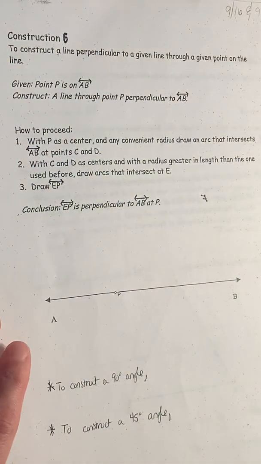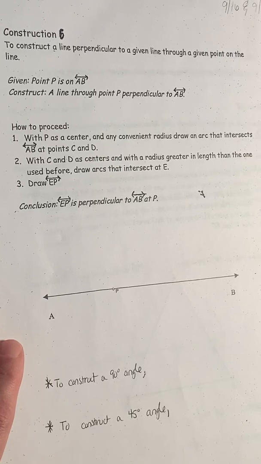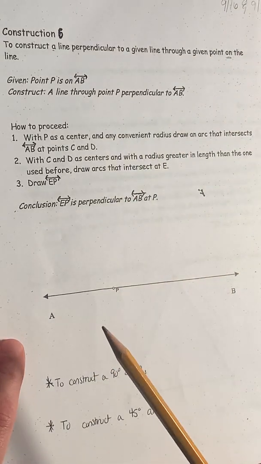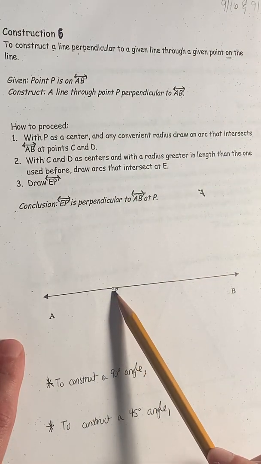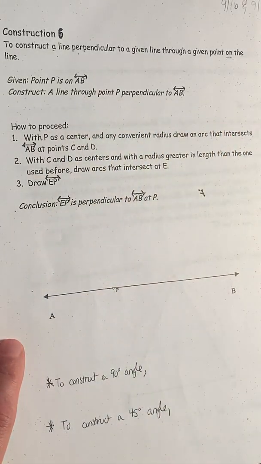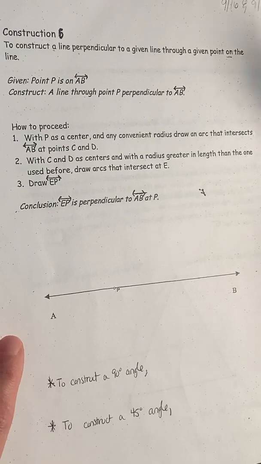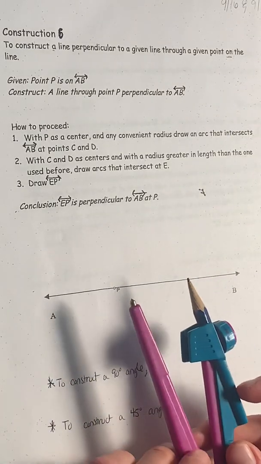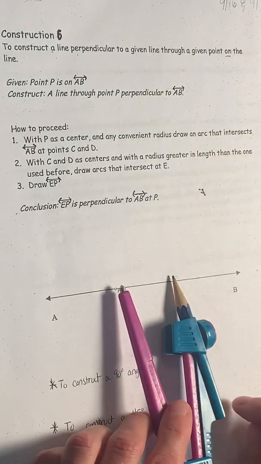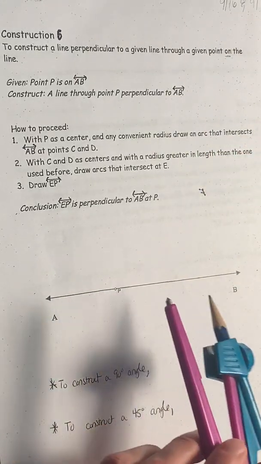Construction 6. We're going to construct a perpendicular to a given line through a given point on the line. We're given point P. It's on line AB. We're going to construct a line through point P perpendicular to line AB. Step 1, with P as our center and any convenient radius. So we can use any compass setting we'd like as long as we draw an arc that intersects the line twice.